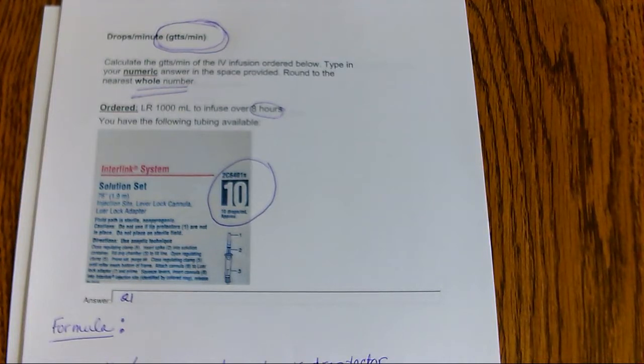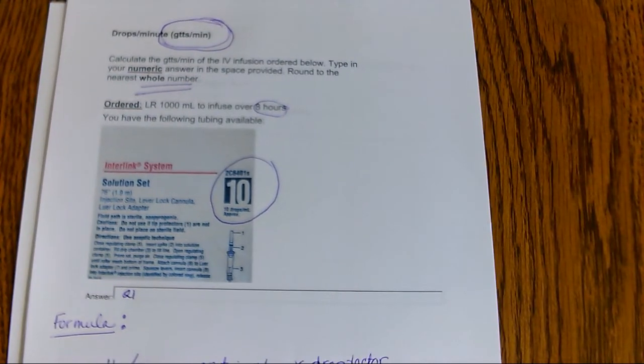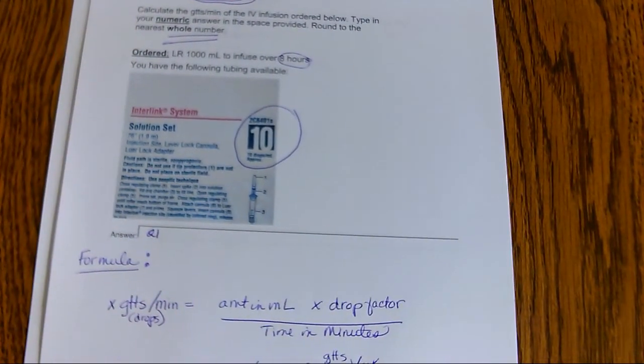If I had to run it like free flow it, I would have to calculate out how many drops, while I count a minute on my watch, should infuse. Okay, so here's how we do it. Anytime I read this, calculate the drops per minute, that tells me in my head I need to use the formula. As soon as I see that, I think, okay, calculate that formula, Peggy, and it's the drops per minute formula.